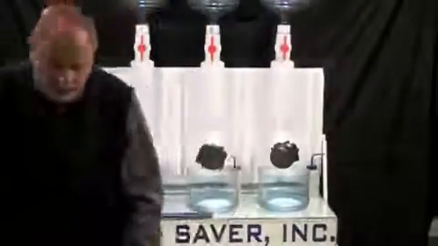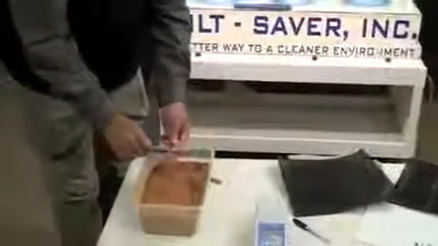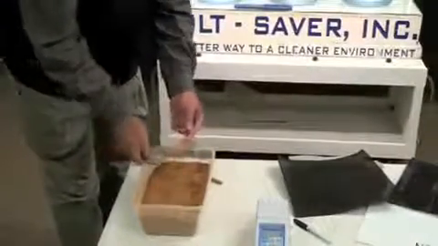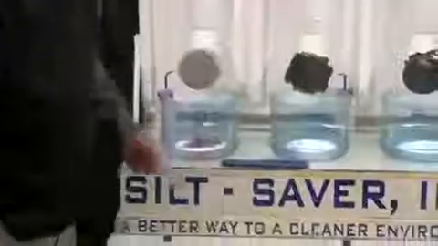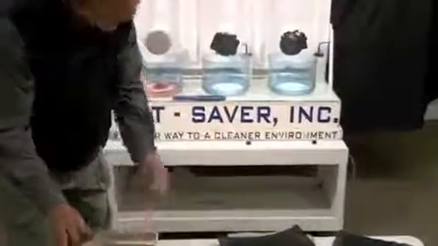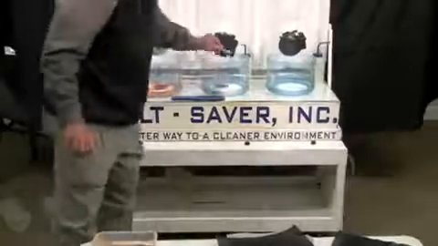All right, again, we're going to come back over here to the dirt. And as I said, we're using Georgia red clay. Clay is probably the worst case scenario for what we're doing. And we'll be adding 1 level tablespoon to each one of these containers.